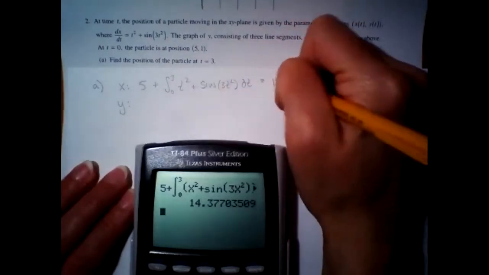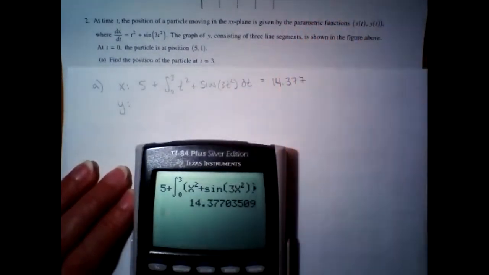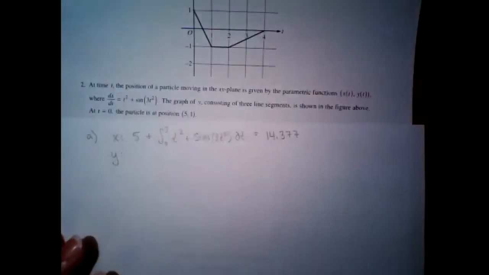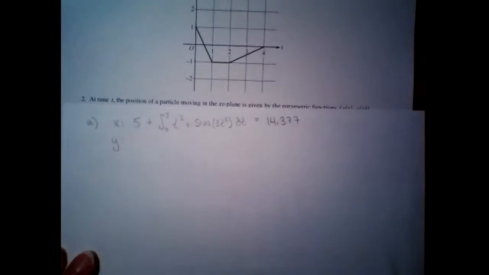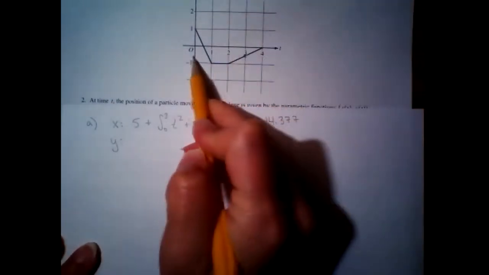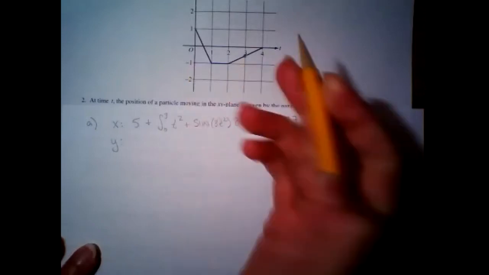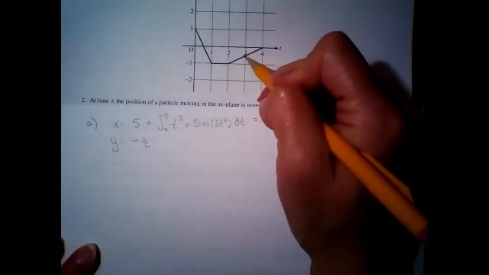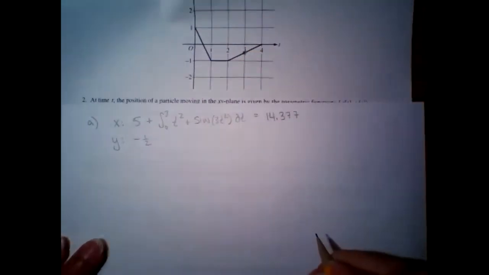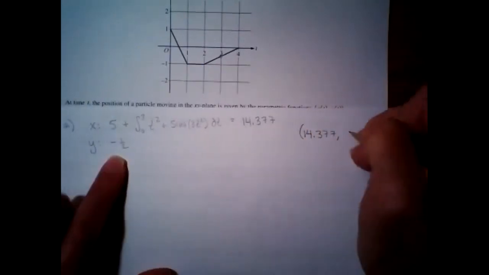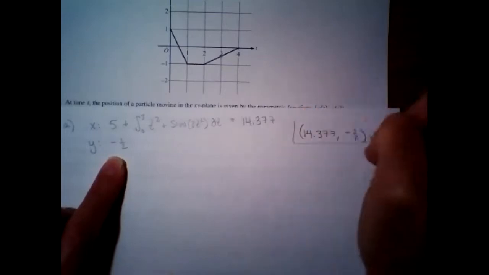So 14.377. Y is going to be a whole lot easier because they actually gave us a position graph for y. We just need to figure out where y is at time 3, which is right here. And so that's -1/2. So that was a whole heck of a lot easier. They gave the position graph for y. So where is y at time 3? Well, you have the point (3, -1/2). So -1/2. So this would be 14.377, comma, -1/2. So your final answer there.